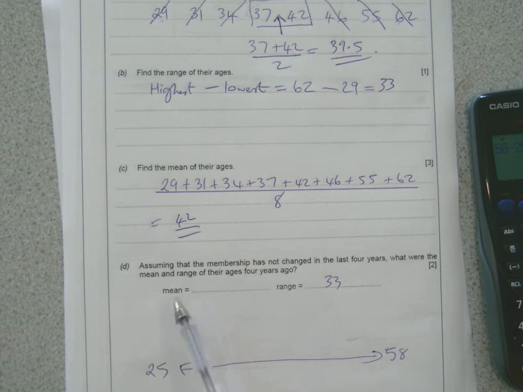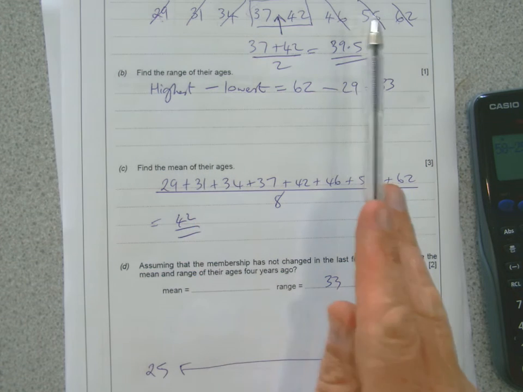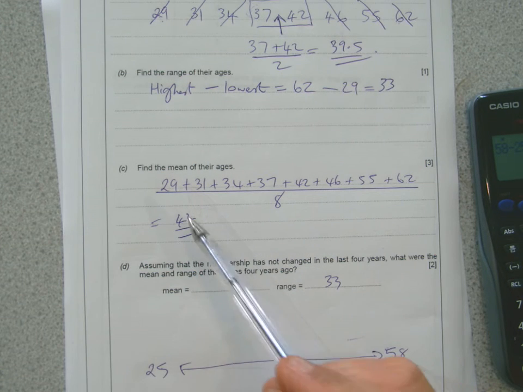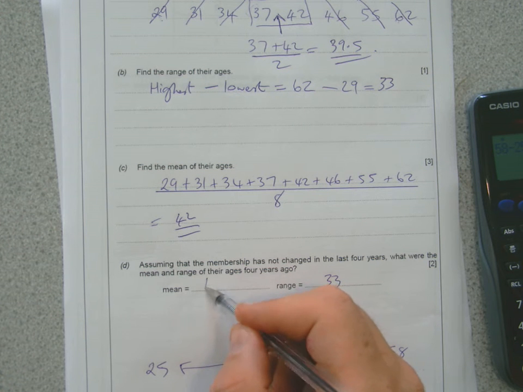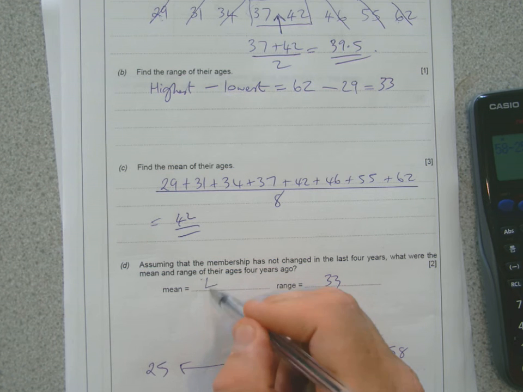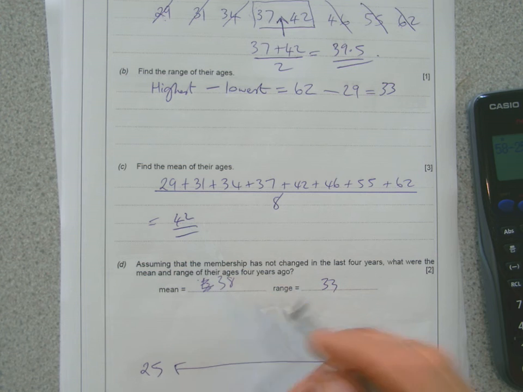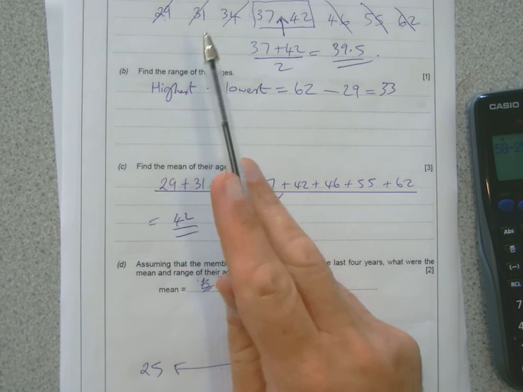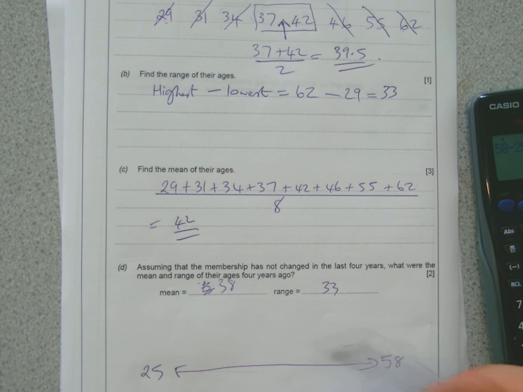But the mean, however, will change. Because if you think about it, every one of those people will be 4 years younger. So this will affect the mean by 4 years as well. So you take 4 from 42, and that will be 38, won't it? So we get 38 for the mean age. Of course, you could always check with your calculator. You could take 4 away from each of them and then work out the mean, to see what the answer is.